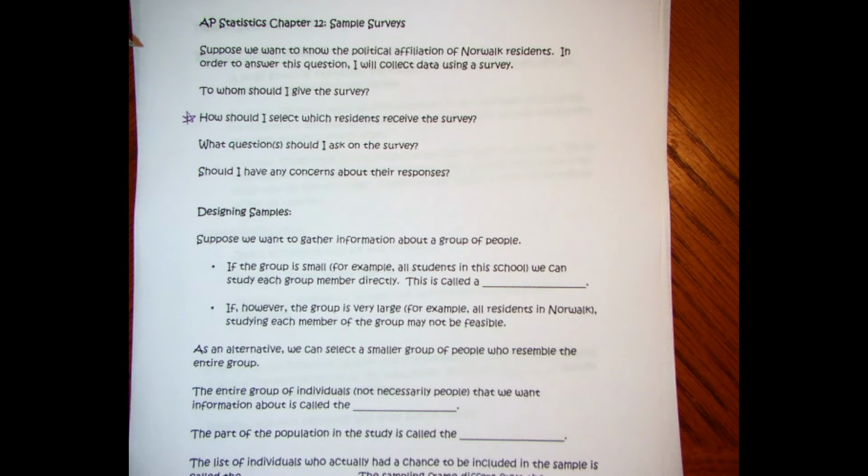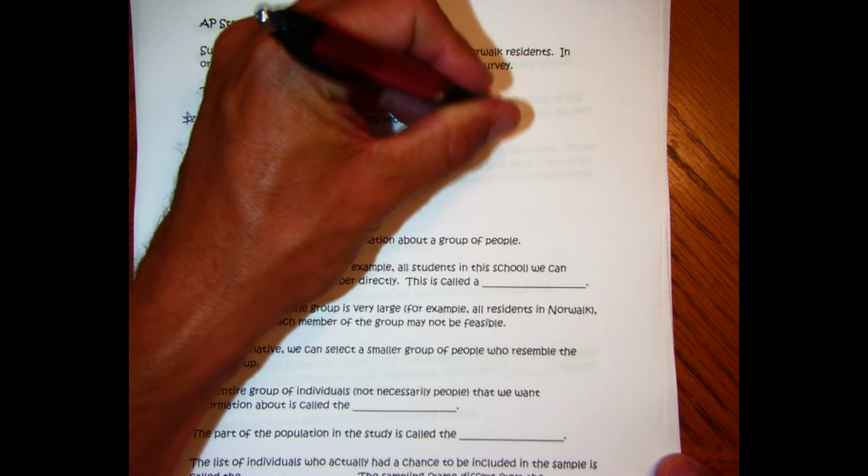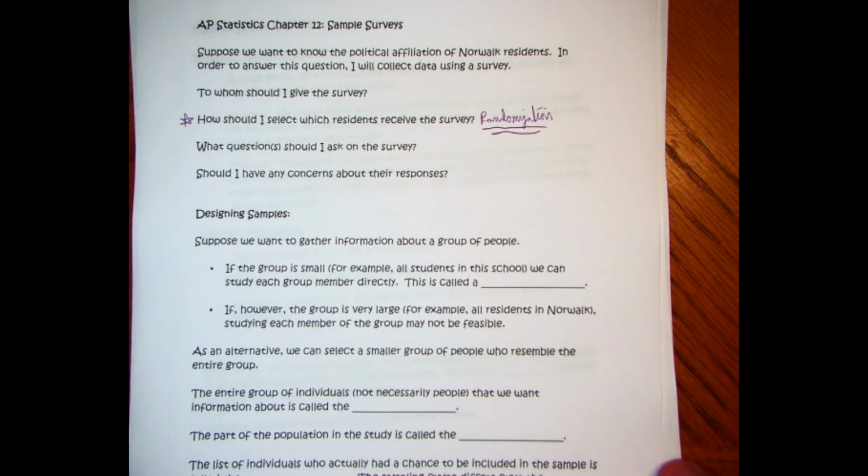So we would want a way in which we could get a reflection from people from all over Norwalk. Alright, so we would want a way that we could reach everyone. And one of the most important things that we would have to do is we would want some type of randomization. And randomization is going to assure for us, and this is the whole key of this whole chapter, that everyone has a chance to be selected, not just people who are like us.